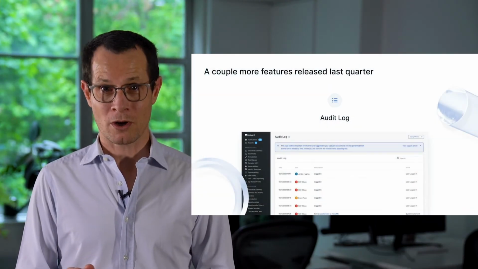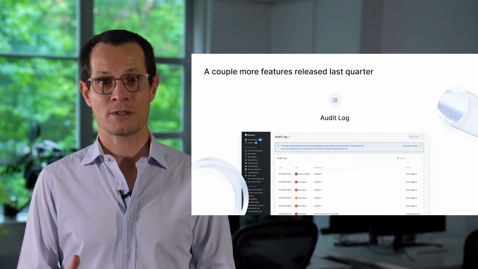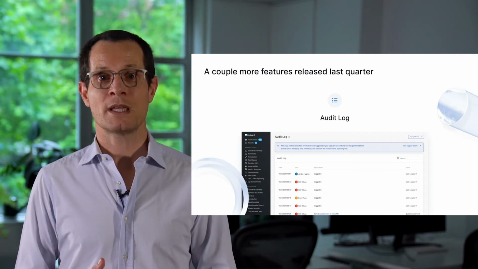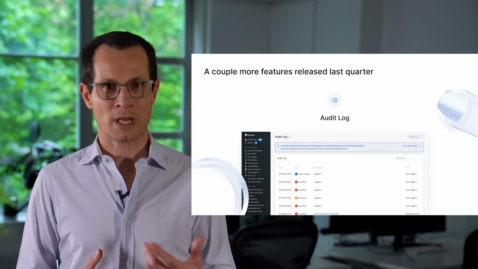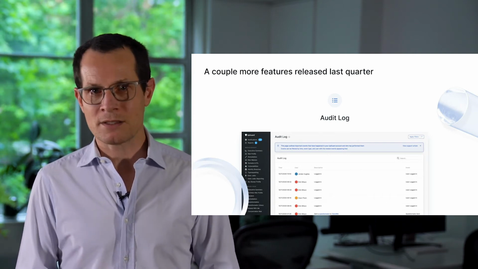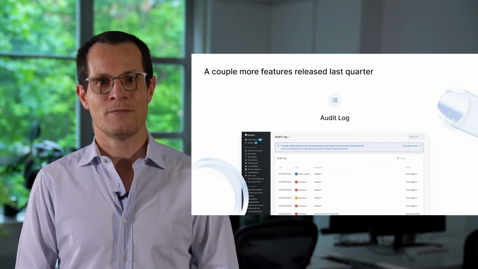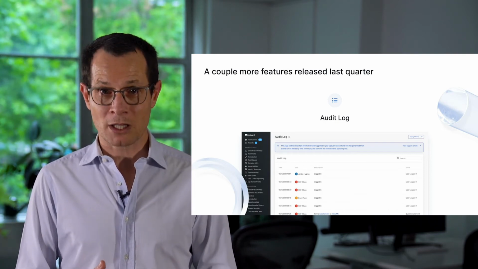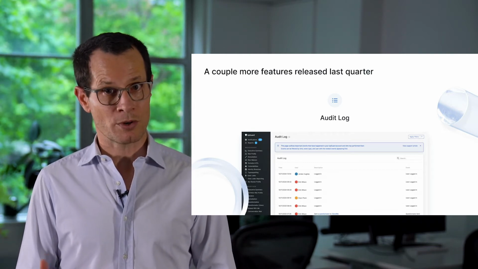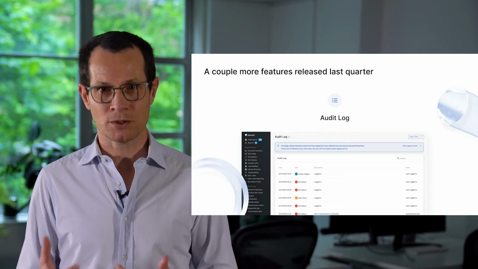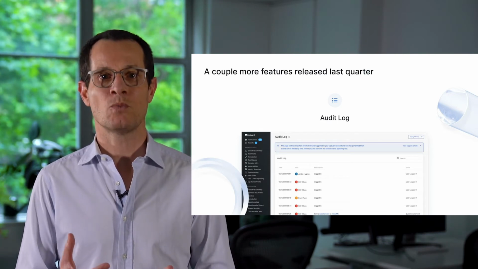There are a couple more features we released last quarter that I do want to briefly mention. The first is our new Audit Log. A number of our customers told us they wanted a central place where they can see who is doing what within the platform. This includes seeing who's logging in, monitoring new vendors, sending questionnaires, and so on. All of this information is now available in our new Audit Log. You'll see this if you're an admin user on your account, and you can search and filter the information to easily find what you're looking for.